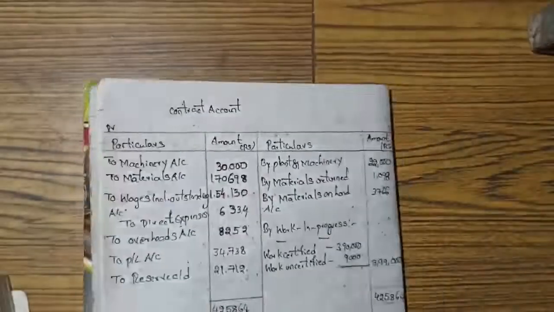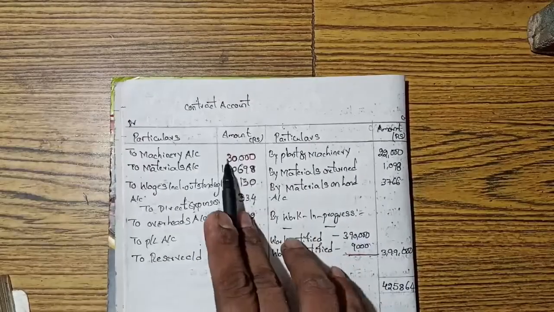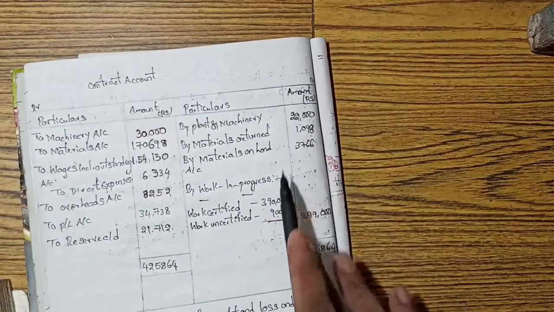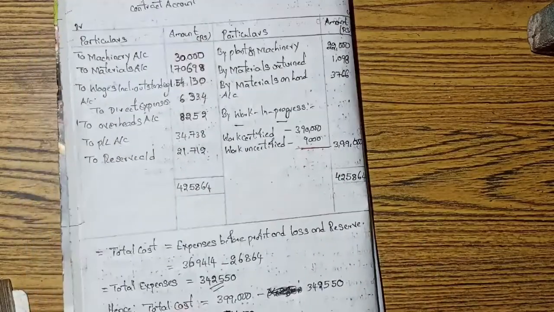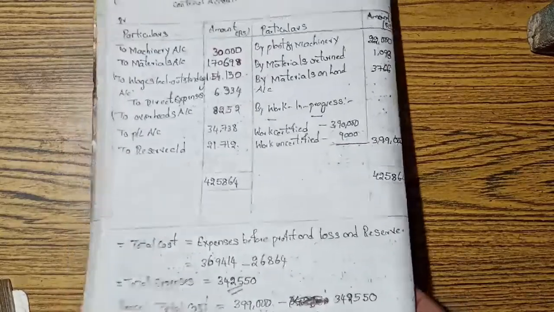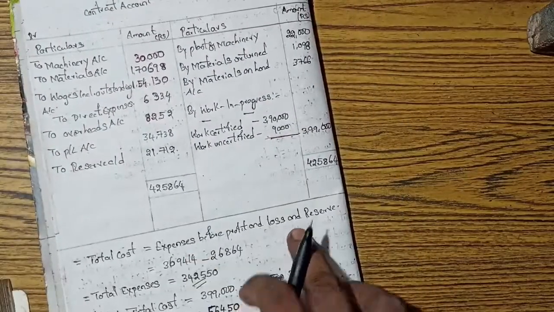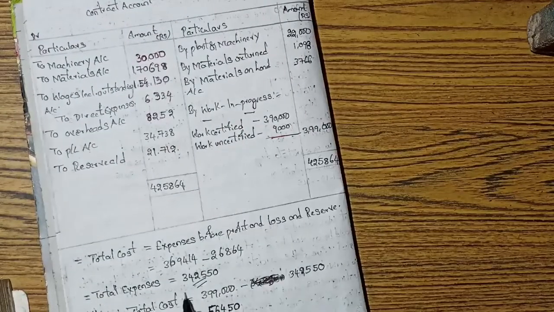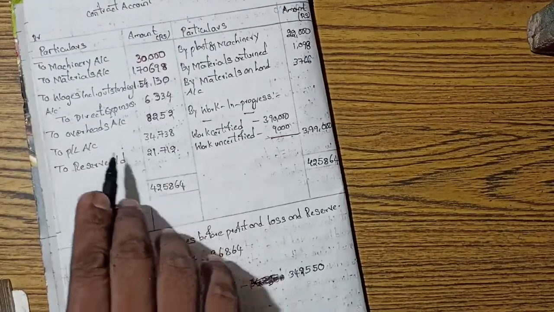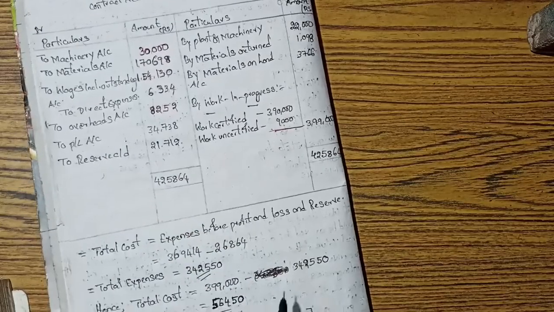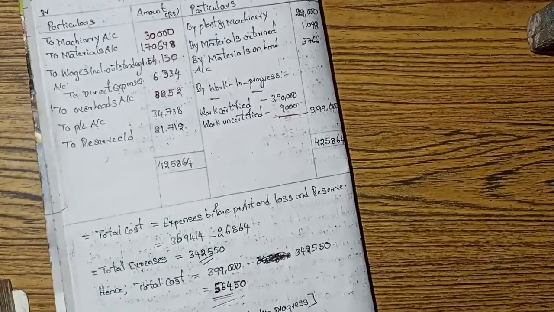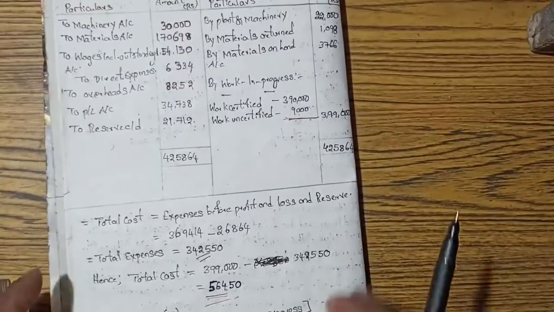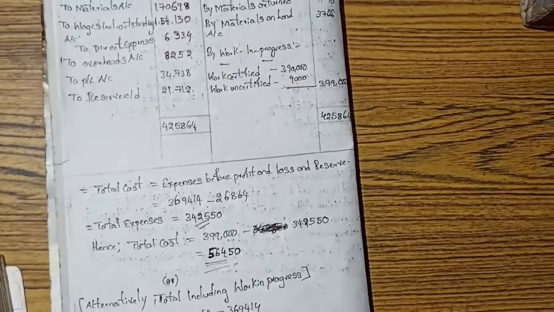So the contractor, materials. So materials given, total expenses. First we calculate by subtracting debit side and credit side before calculating total profit and reserve. So we got total cost as 56,450.